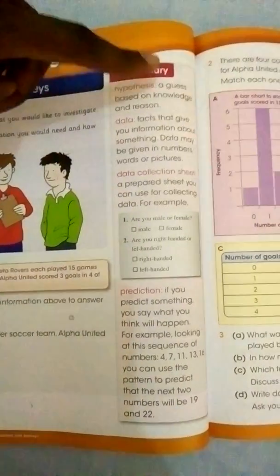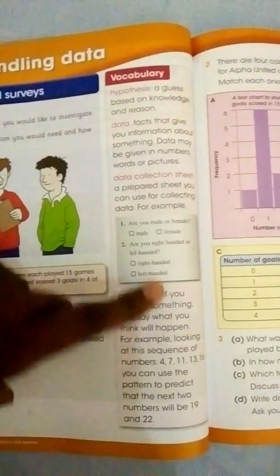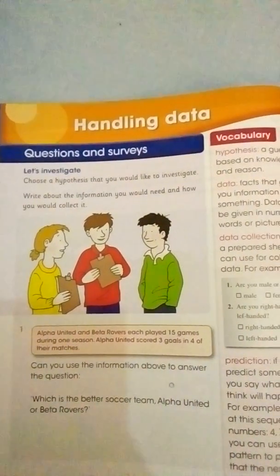So kids should first write the vocabulary in their books, all that through here, and then they should come to Let's Investigate. Choose a hypothesis that you'd like to investigate. Write about the information you'd need and how you'd collect it. So maybe kids want to investigate the most liked team in Europe, or they want to investigate a hypothesis that a team, Manchester United, is more liked than Arsenal. So write about the information that you would need to know. How would you collect it?